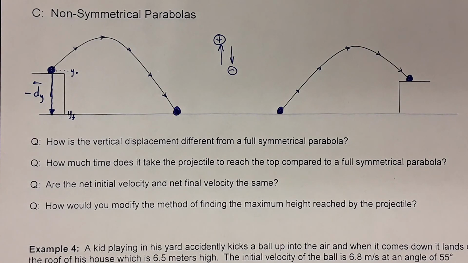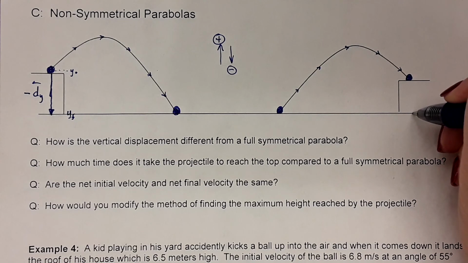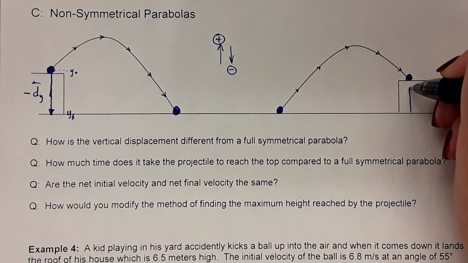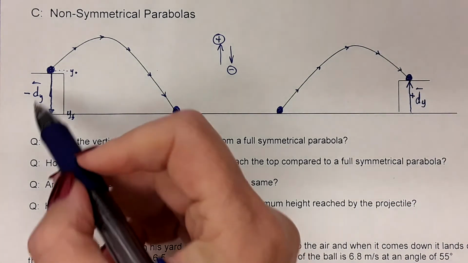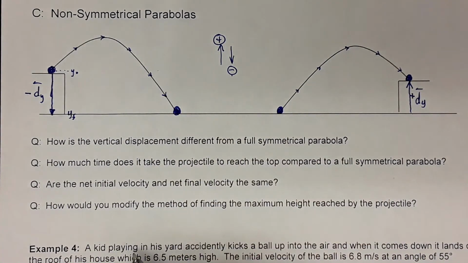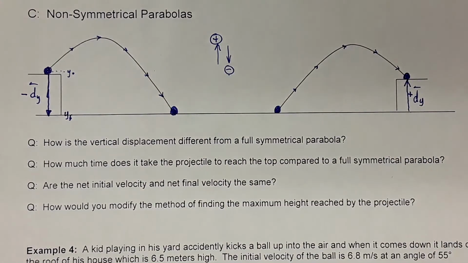On the other hand, if you end above where you start, then you will start with an initial position down here and end with a final position up here, so you end up going this way when you displace vertically, and we'll consider that a positive vertical displacement, okay? So if you go down from where you start, that's a negative displacement because down is negative. If you go up from where you started, then that'll be a positive displacement, okay?